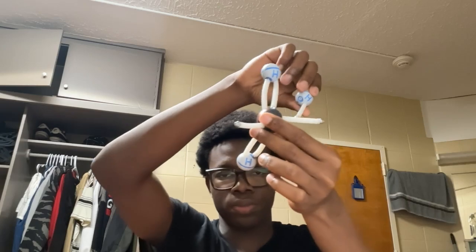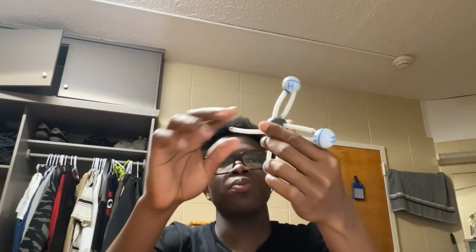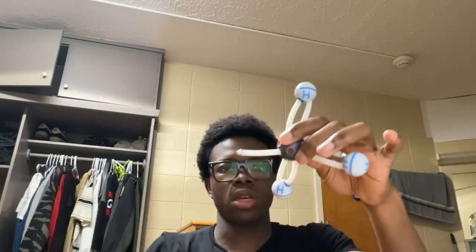So, to build the molecule, we attach 3 hydrogens to the carbon atom. 3 hydrogens are attached to the carbon atom. This is the first carbon, keep it aside.